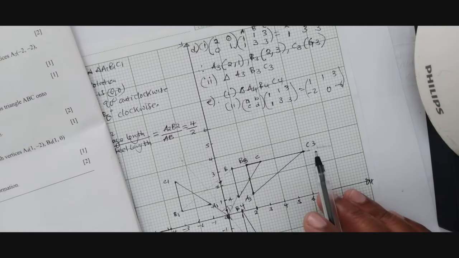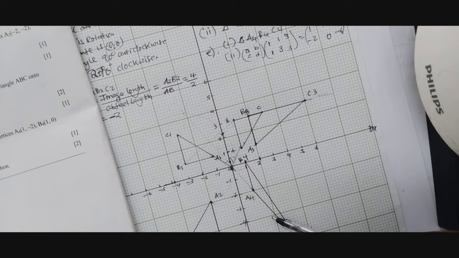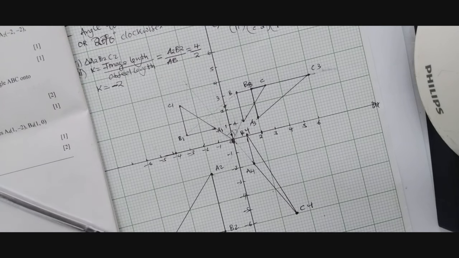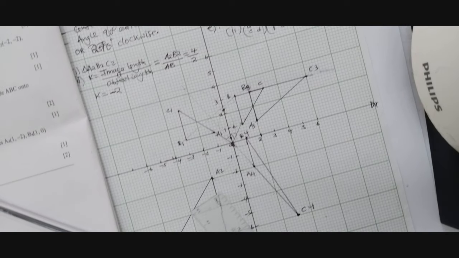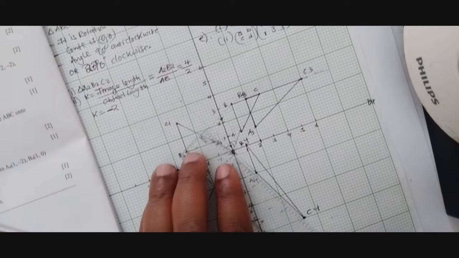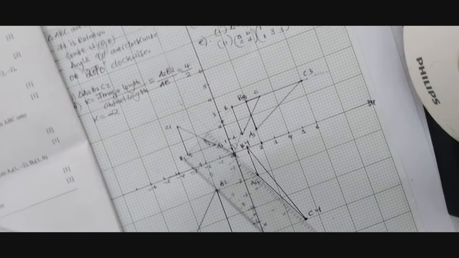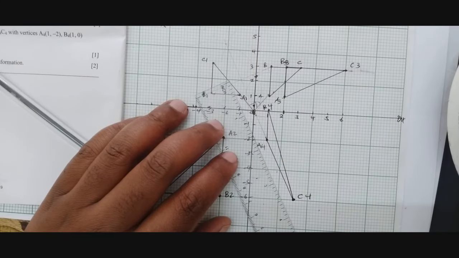Alternatively, you can say, if this triangle is mapped onto this one, what kind of a transformation is this? Okay, I can see that this is a shear. So what I can do is try to find the invariant line. Try to identify the invariant line.